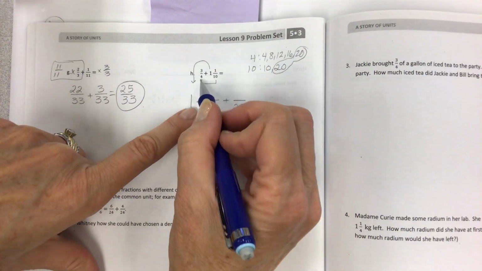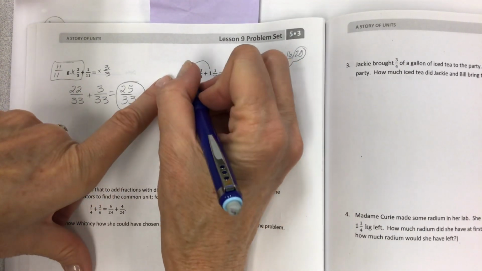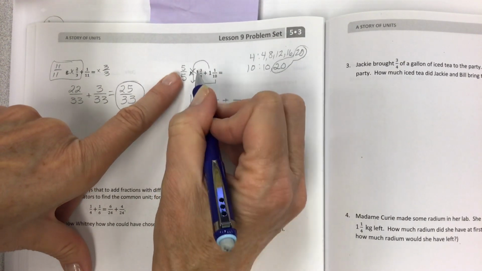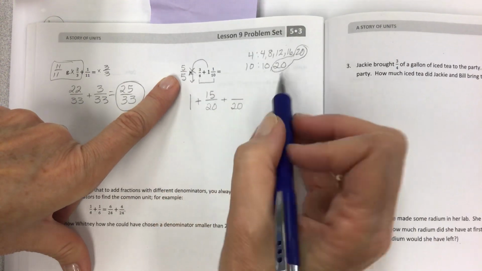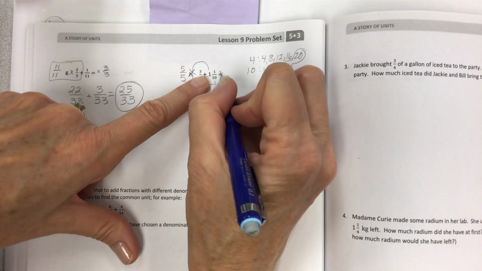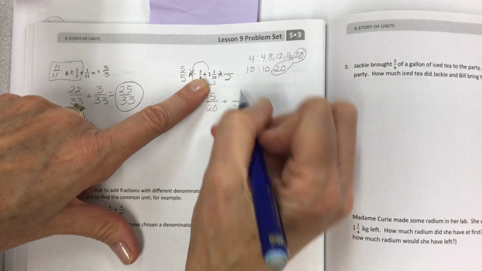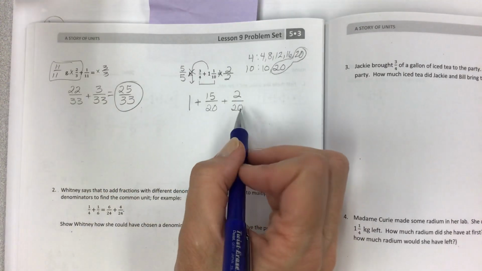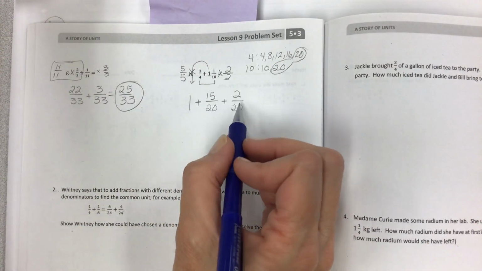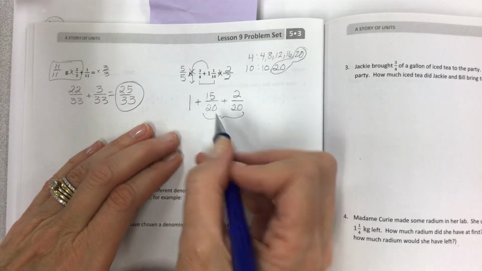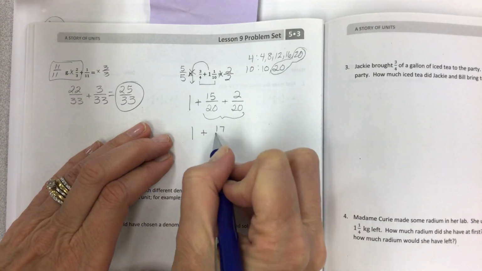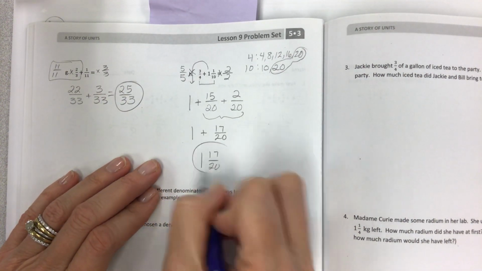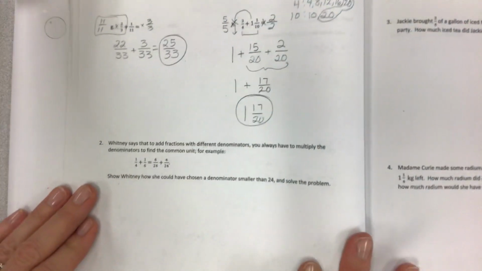Once you have 20ths, 4 times what is 20? 4 times 5 is 20. So if you change this on the bottom, you must change it at the same rate on the top. How did you get from 10 to 20? 10 times what is 20? 2. Whatever you do on the bottom, you do on the top. So my simplest form fractions I can now combine, and then this just becomes your final answer. Easy. Yay, you're gonna love these.